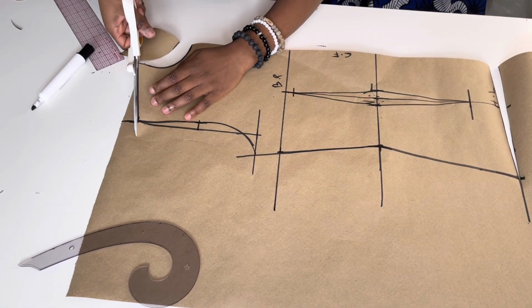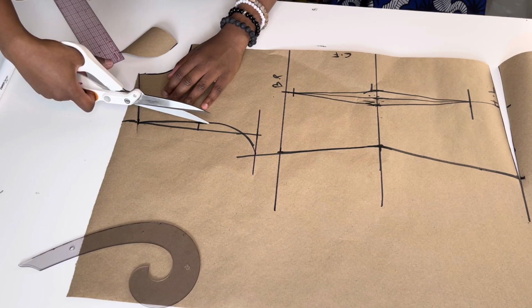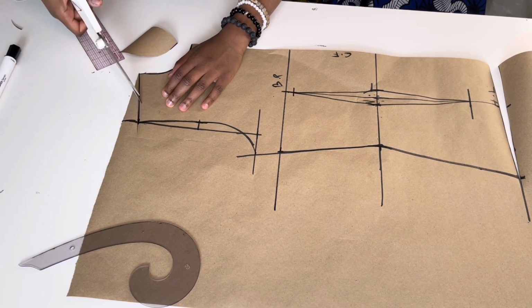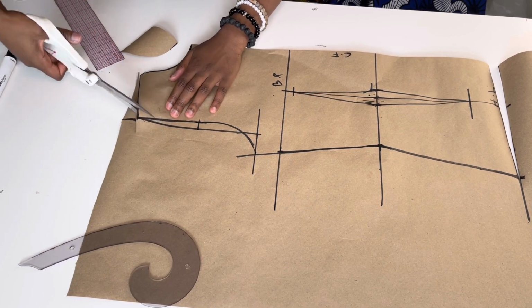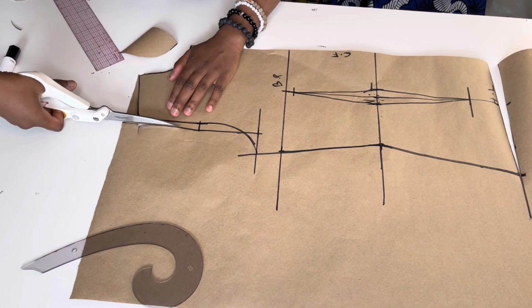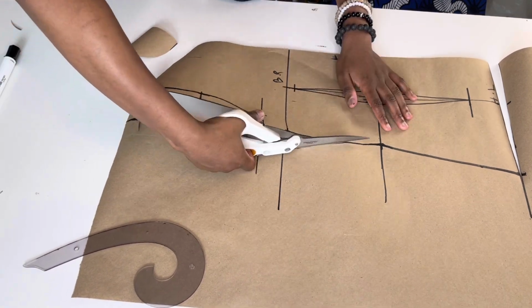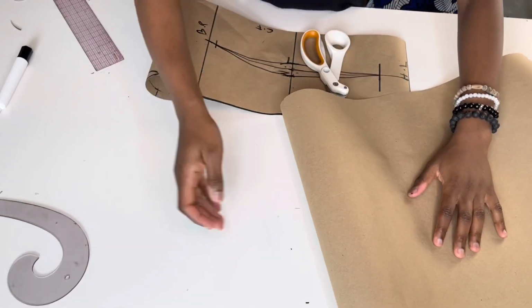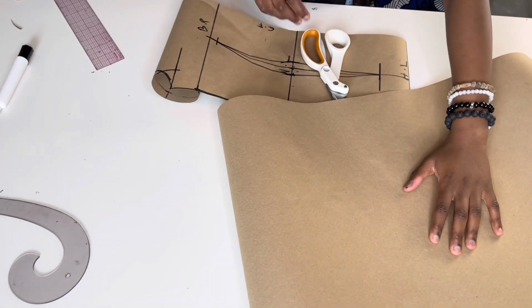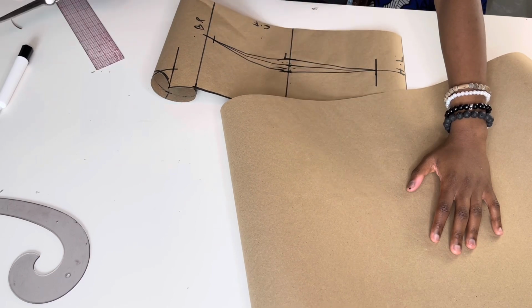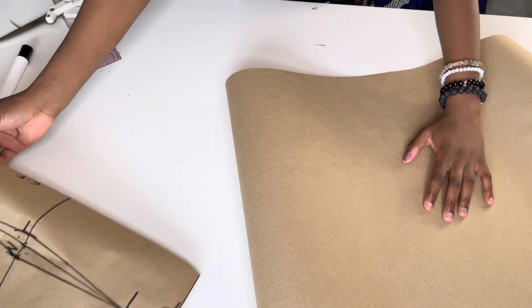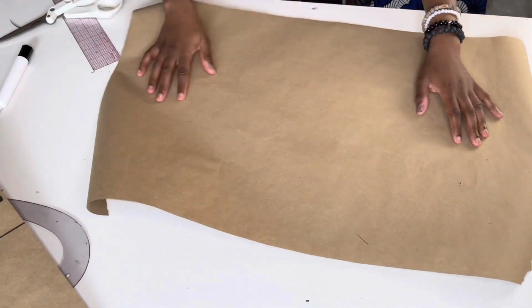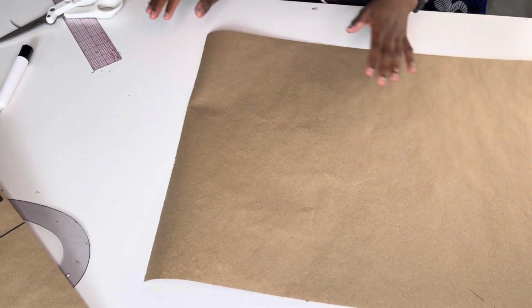So now when cutting it, I'm not going to cut out this part just yet, because I want to show you guys how to use the front part to draft the back part. So take note of that. I'm just cutting on the line. To cut my back, I'm basically using my front and I'm just mirroring it with a few minor adjustments to make the back.